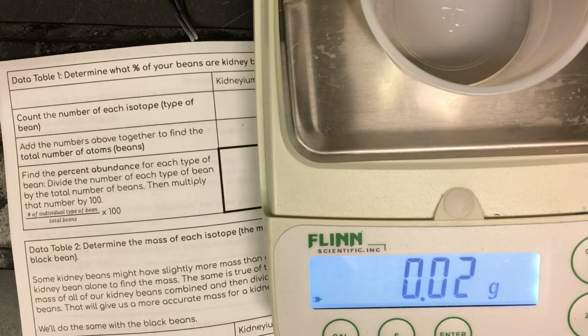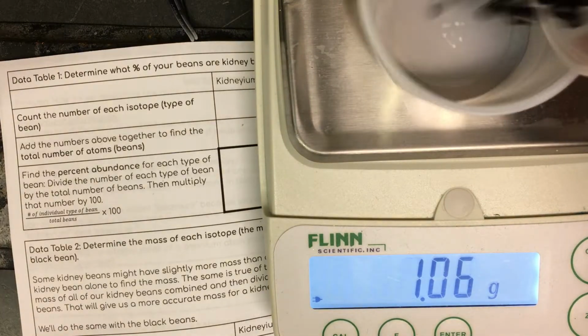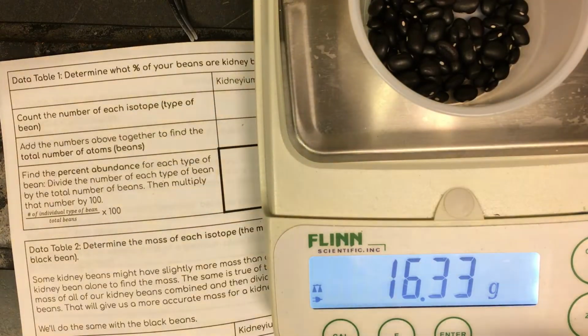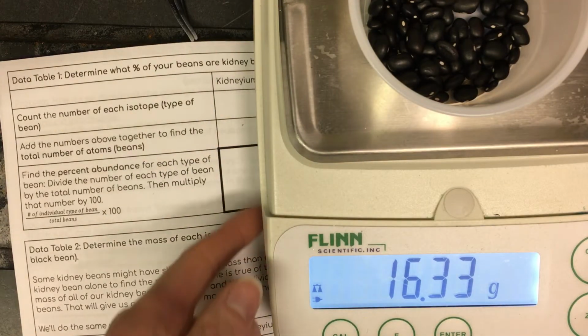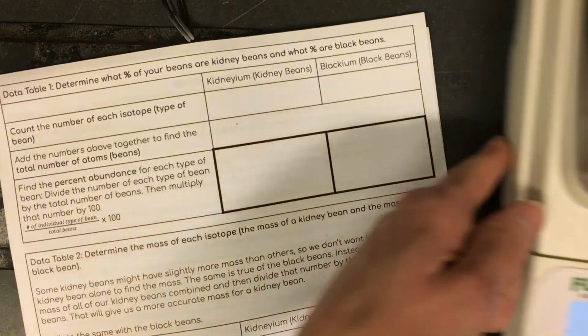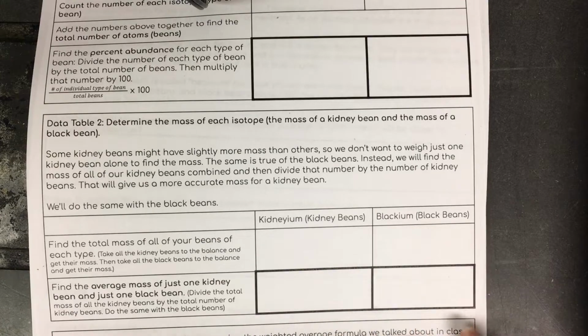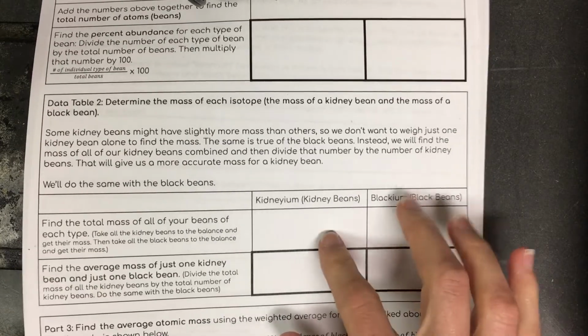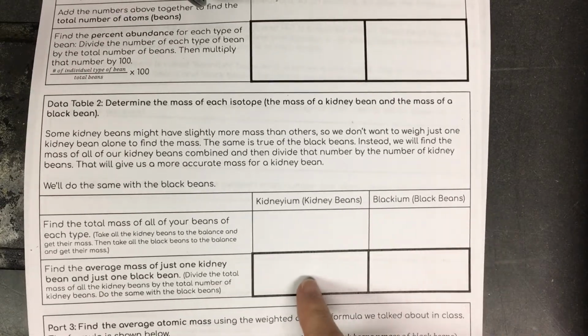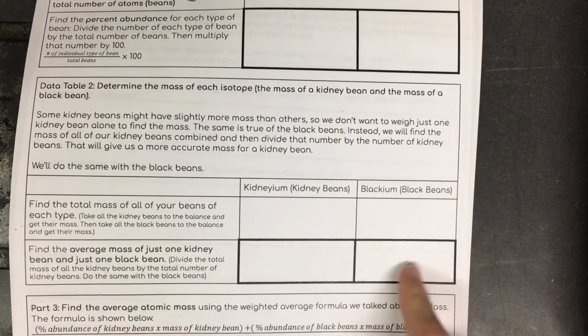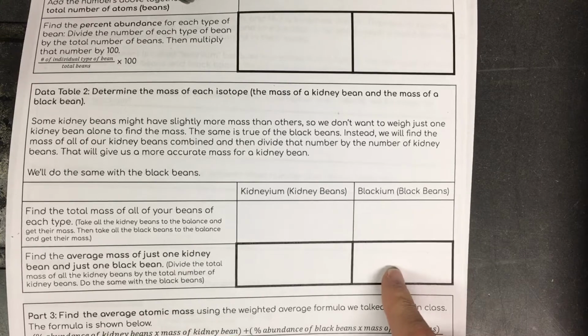And then we'll just get the mass of the black beans. And altogether the black beans have the mass of 16.33. So you can record those numbers right here, and then all you need to do is divide these numbers by the number of kidney beans right here to get the mass of one kidney bean, and by the number of black beans right here to get the mass of one black bean.